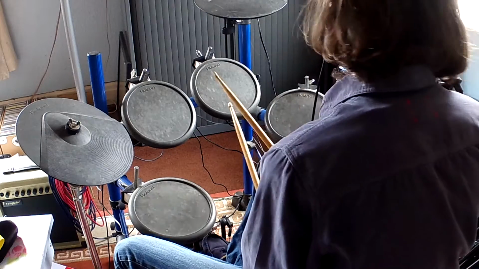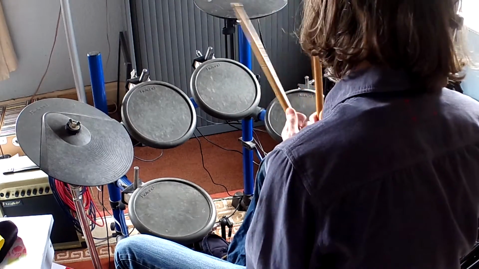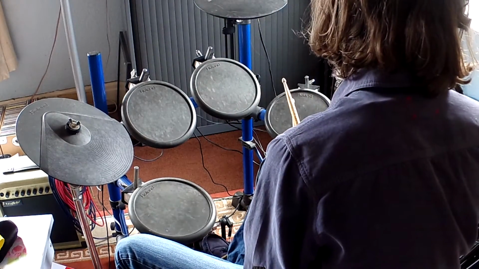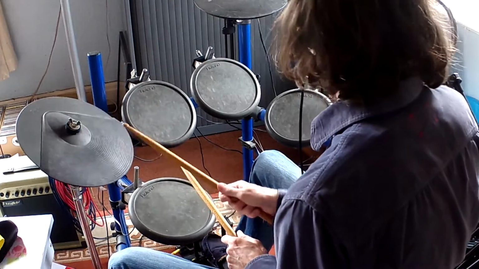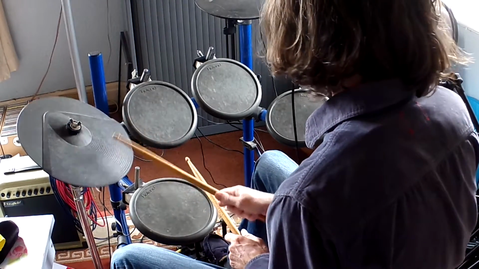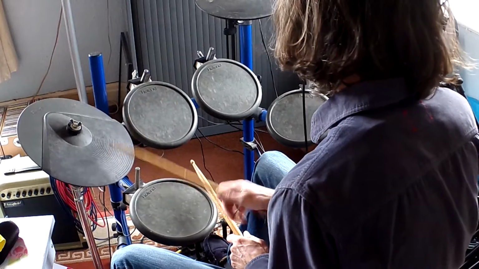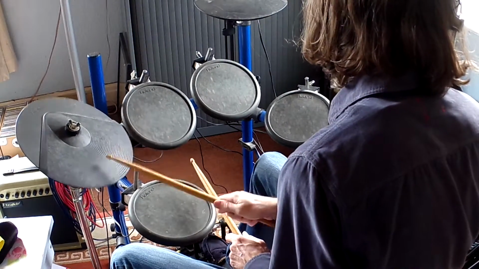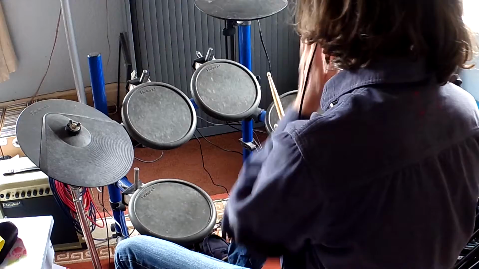And then we've got the hi-hat going, so it's like 1 2 1 2 1 2 1 2 1 2. Yeah. So, if you put them together.